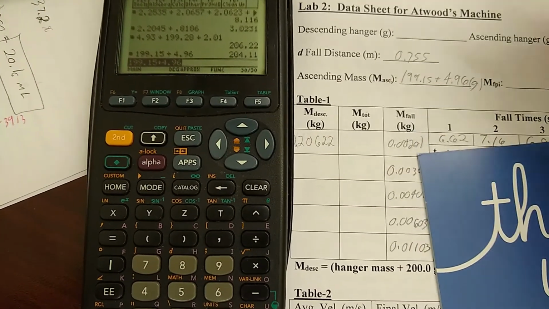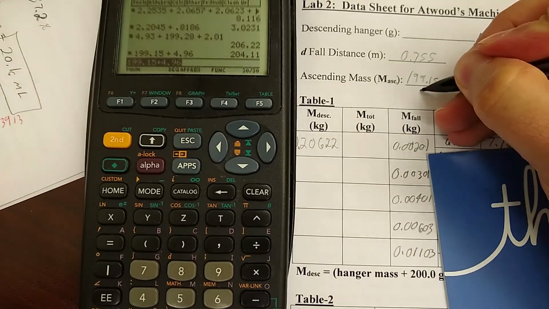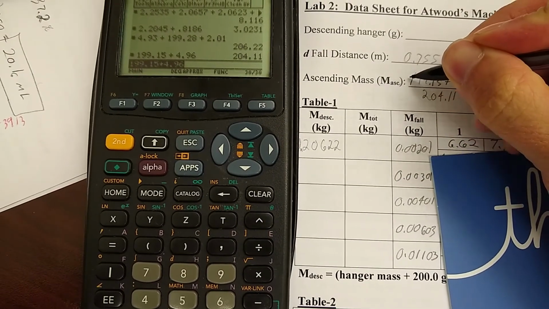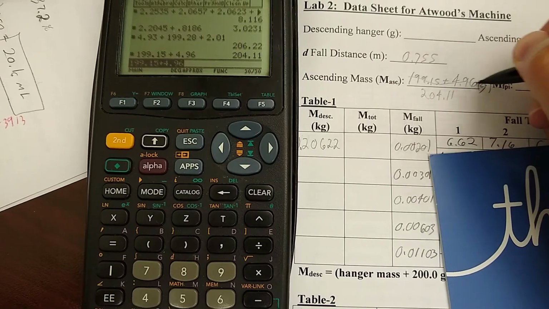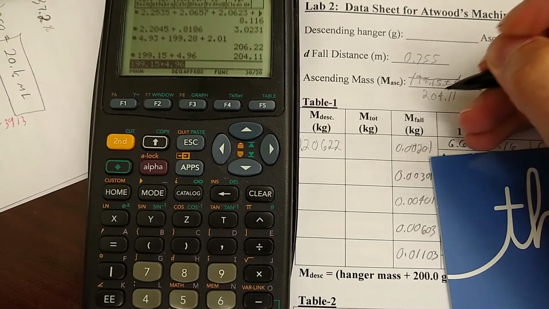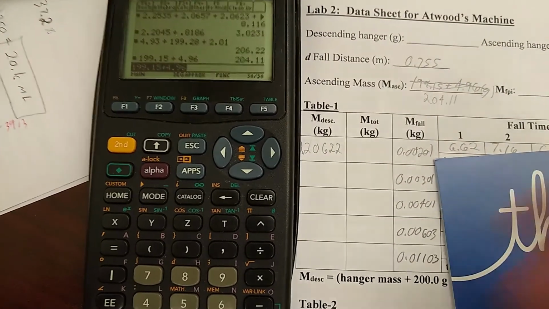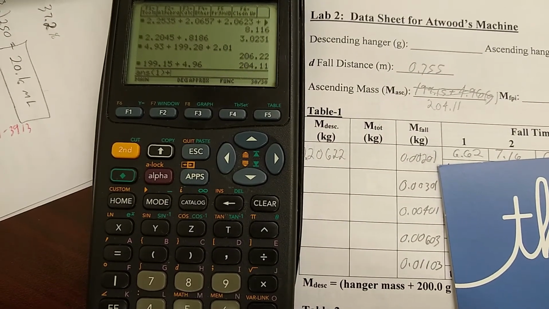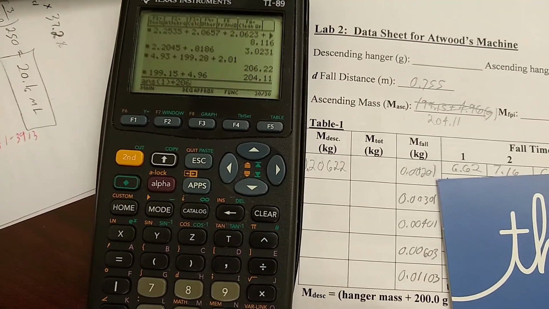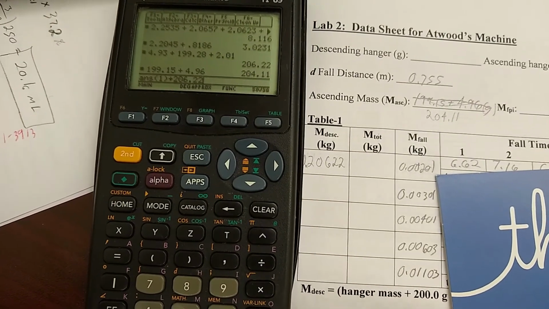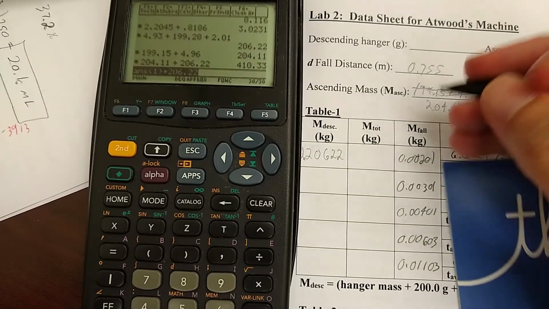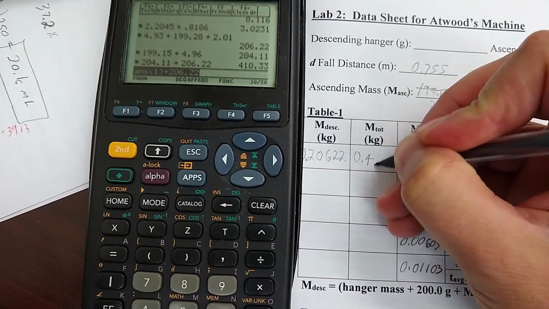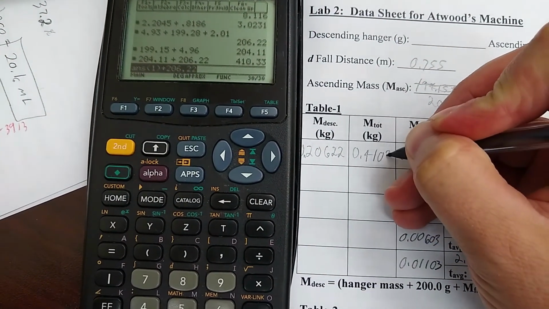So the ascending mass is 204.11. That's what that equals. And we add those two numbers together. Of course, it comes out to 410.33. So on the kilogram scale, you have 0.41033.